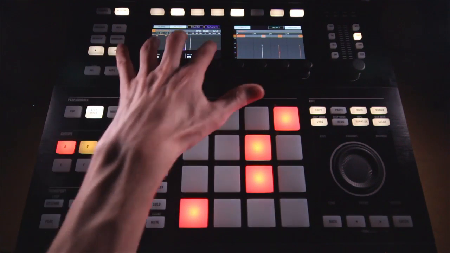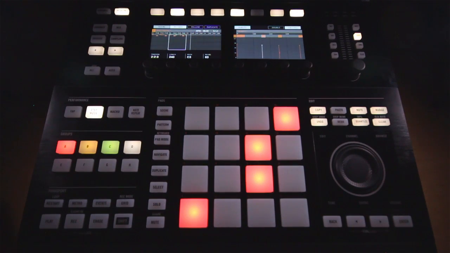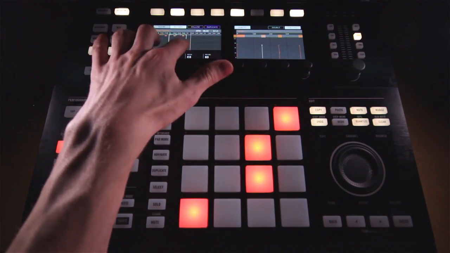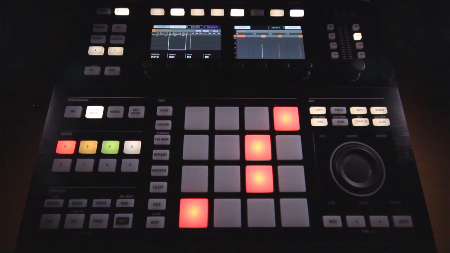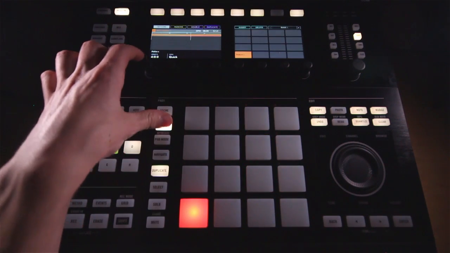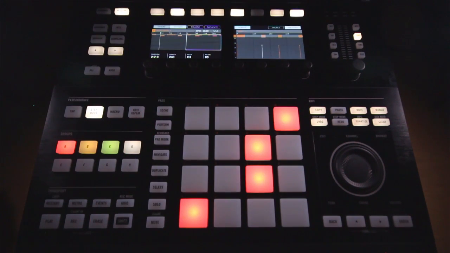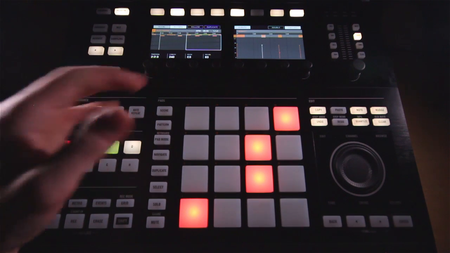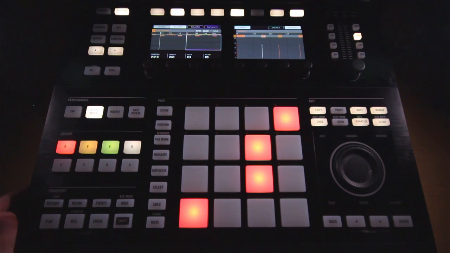Now you can also see that my pattern is too long right now. I haven't actually created enough notes to fill in the pattern. So I could go ahead and keep adding those notes, or I can just hit the pattern button, drag this length down to 2 bars, and now I have a full pattern, and I'm ready to move on to my instruments.